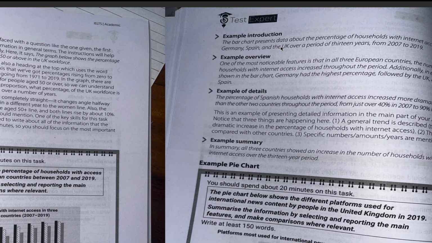Then we come to the details. The percentage of Spanish households with internet access increased more dramatically than the other two countries throughout the period, from just over 40% in 2007 to 90% in 2019. Now, this is an example of presenting information which is more detailed in nature, right? So a general trend is described, that means the dramatic increase in percentage. This is compared with other countries, right? And so, these are very basic things. And whatever specific numbers or numerals are given in the question, make sure to use them and put them in your own answer as well.